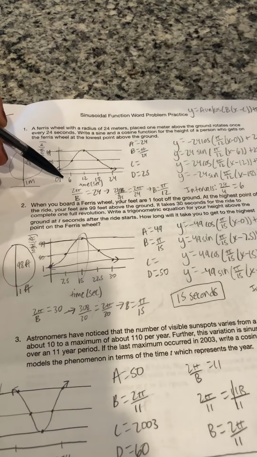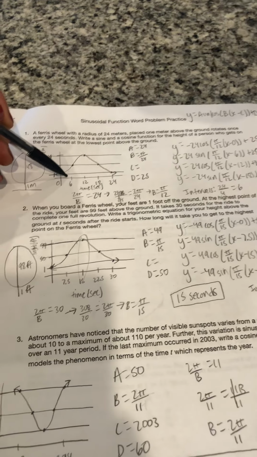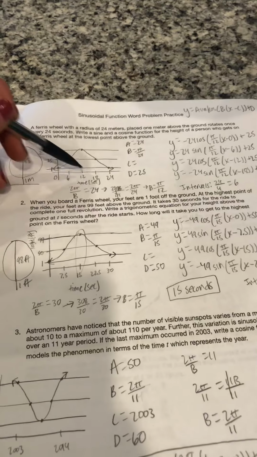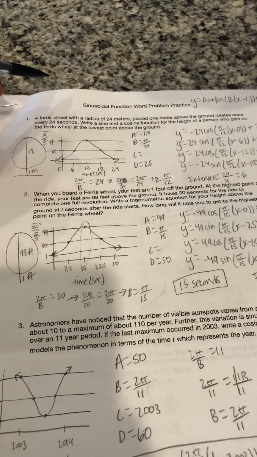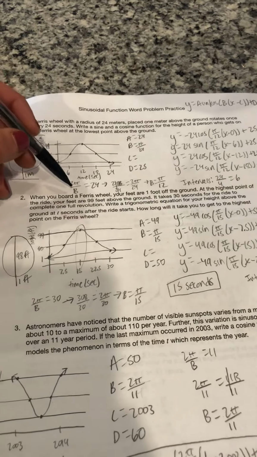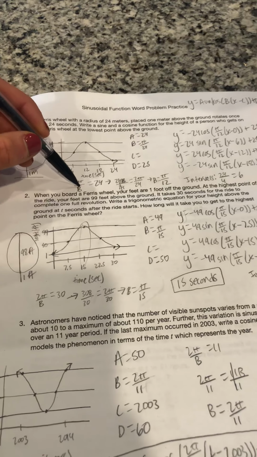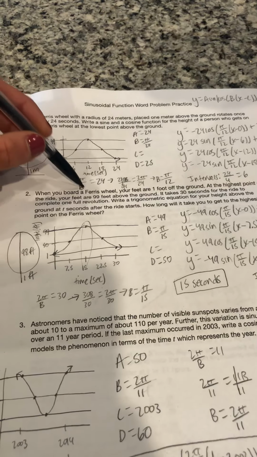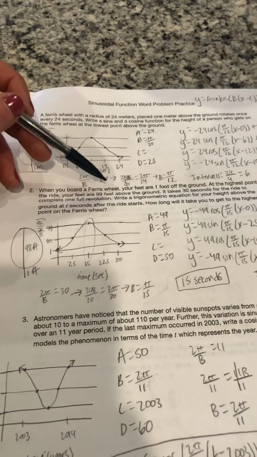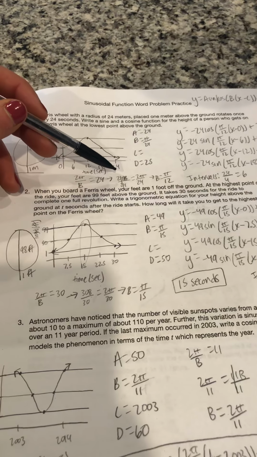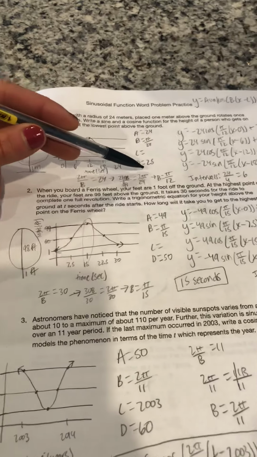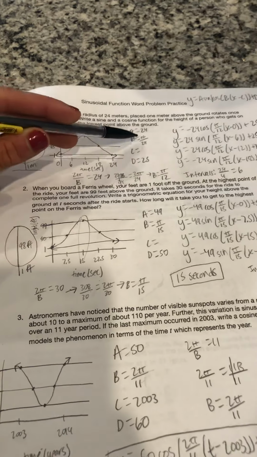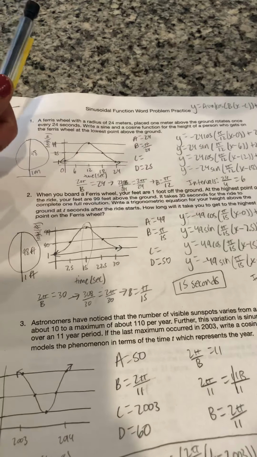We want to break this up into 4 intervals. So 24 divided by 4 gives us 6. So we go 6, 12, 18, 24. If you remember, your period is 2 pi divided by b. So we say 2 pi divided by b equals 24. Multiply both sides by b. Solving for b, you get b equals pi over 12. Oh, that should say 12, sorry.